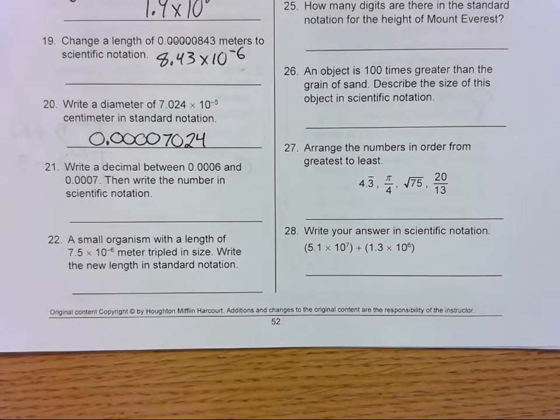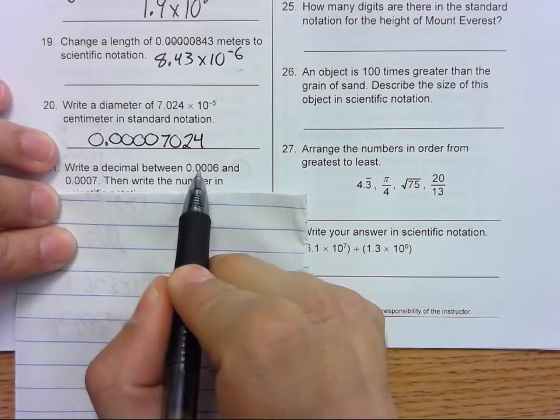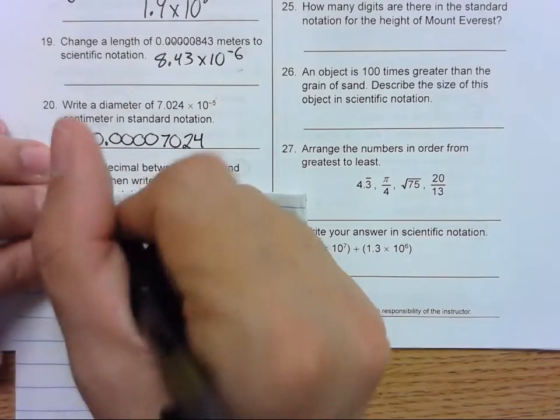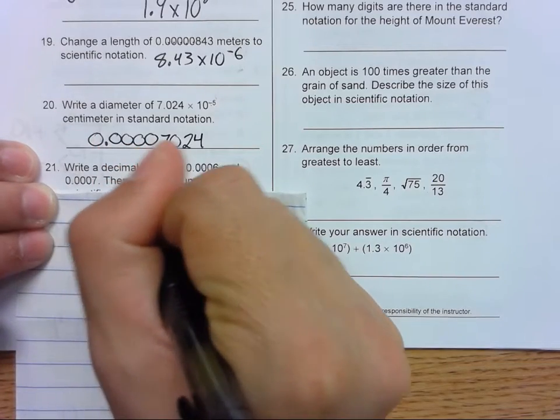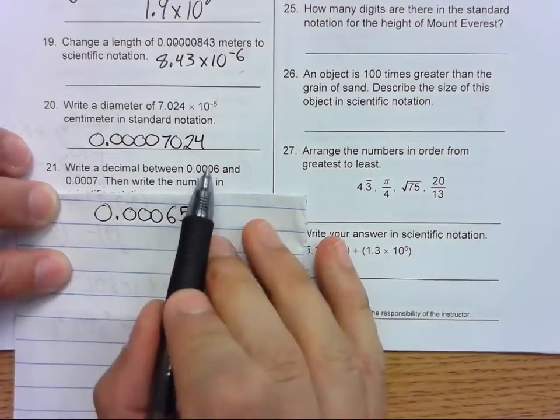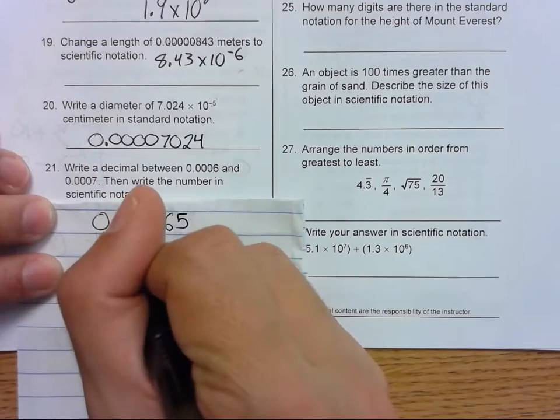Write a decimal between those two, then write the number in scientific notation. Okay. So a number between 0.0006 and 0.0007. So a number could be 0.00065. Anything between that and that. And now we need to write that in scientific notation.